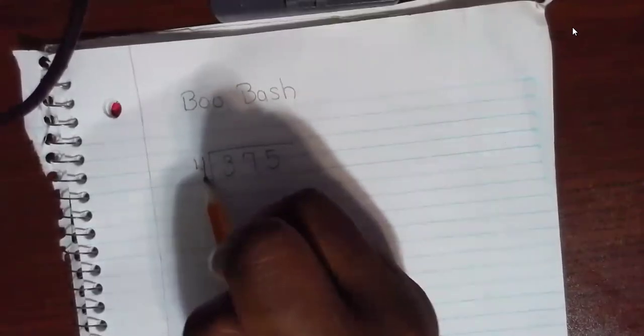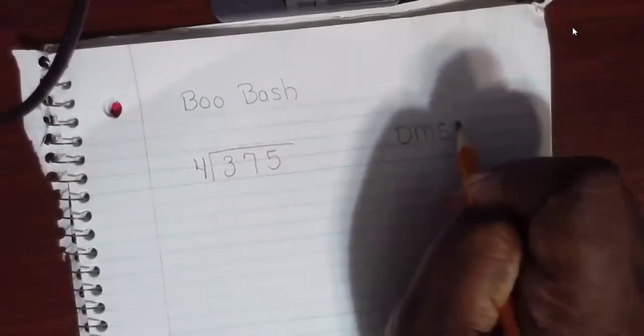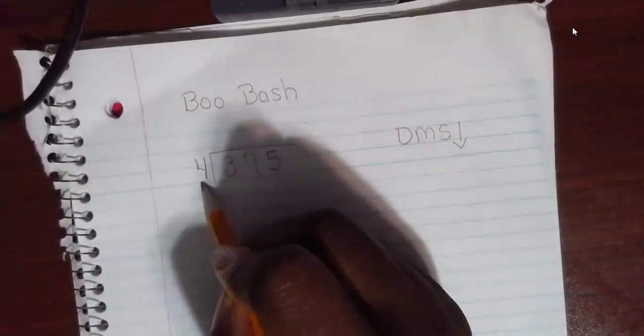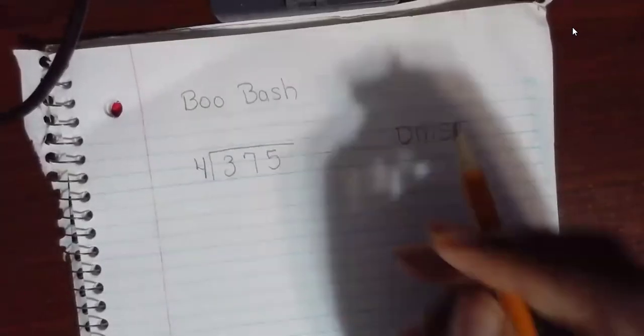Now let's do 375 divided by 4. Now, before I get started, I'm going to do 2 things. I'm going to write my steps: divide, multiply, and subtract. Bring it on down and bring it on back. It tells me each step to take. Then I'm going to write my multiples of my divisor.